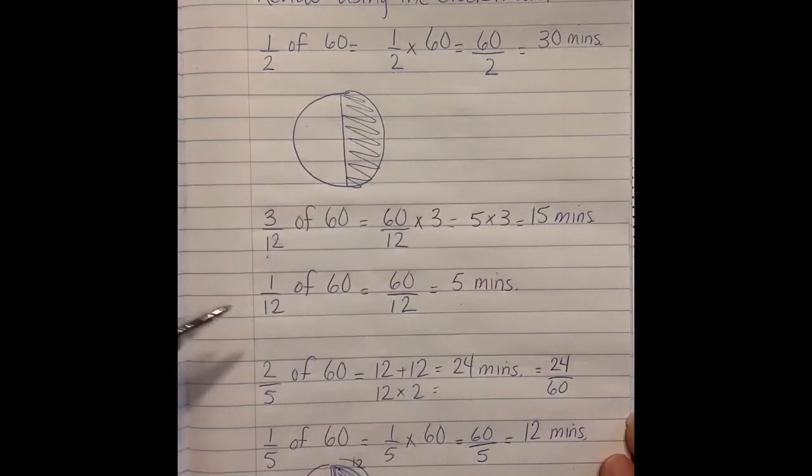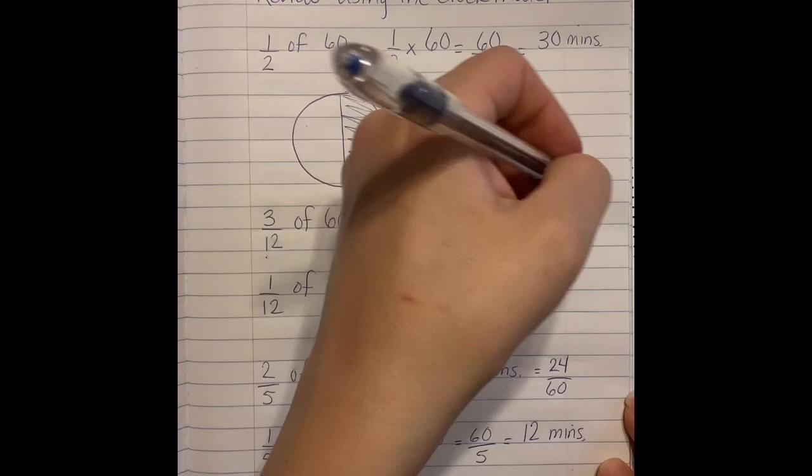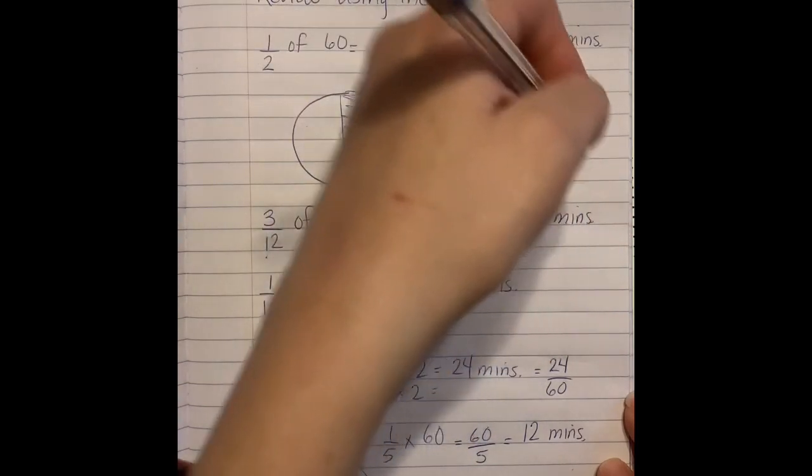Going up here, I forgot to do it on this one. This would have been 15/60ths.